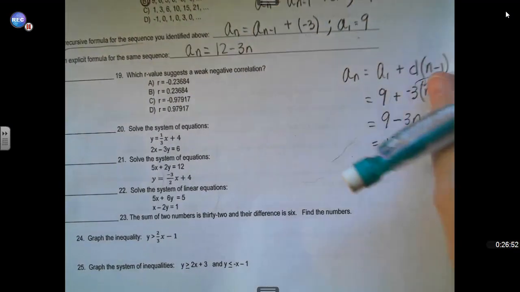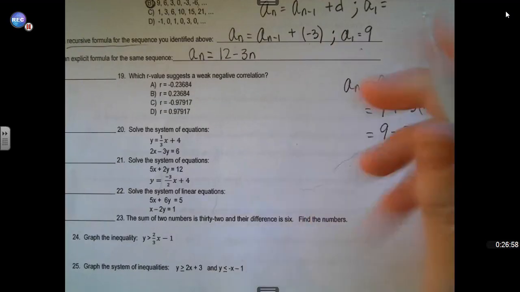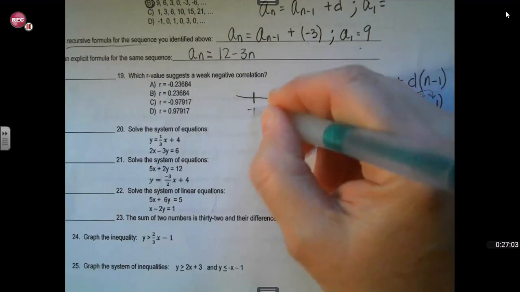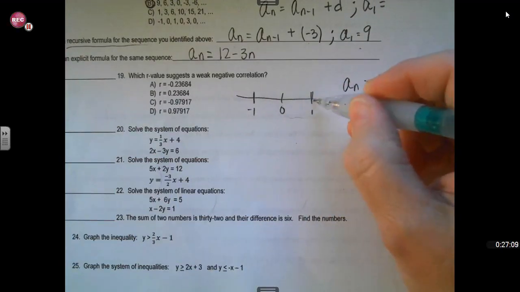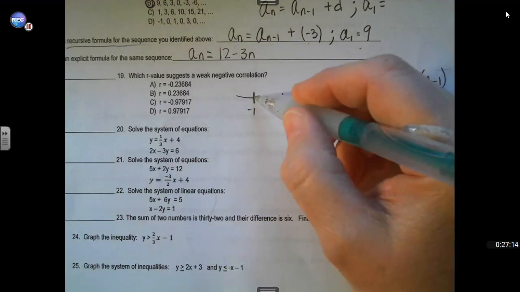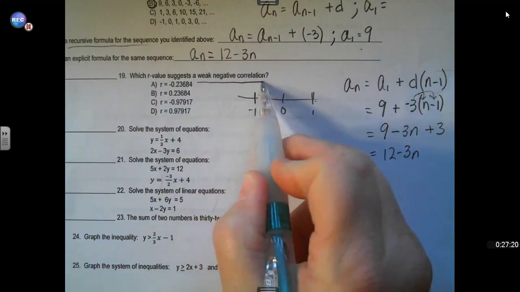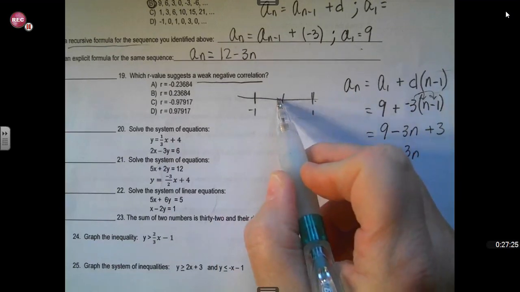Next question, the correlation coefficient that we talked about, R. We found it on a graphing calculator, and we talked about it being a range from -1 to 1. And the closer I am to 1, the stronger positive correlation I have. The closer I am to -1, the stronger negative correlation I have. So if I want a weak negative correlation, I want to be close to 0, but negative. Okay? For weak positive correlation, it'd be the other way.